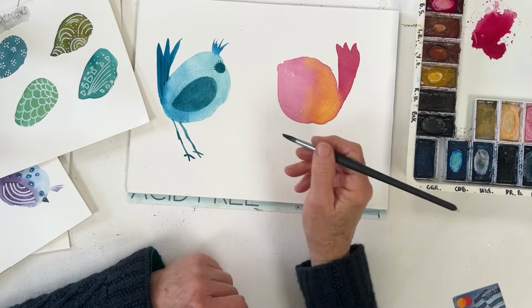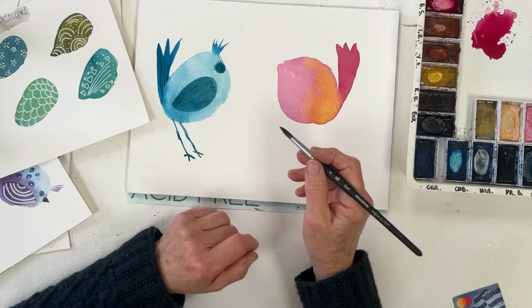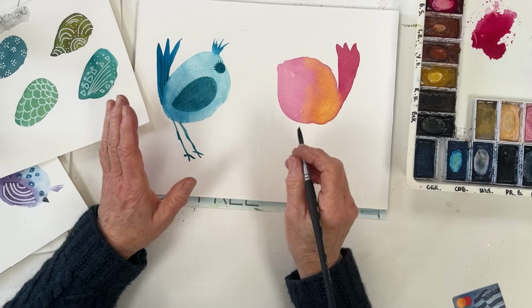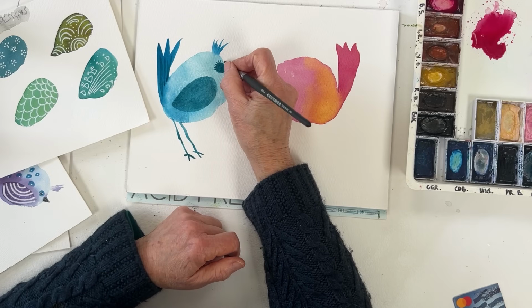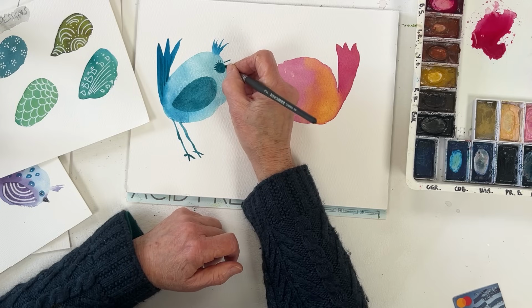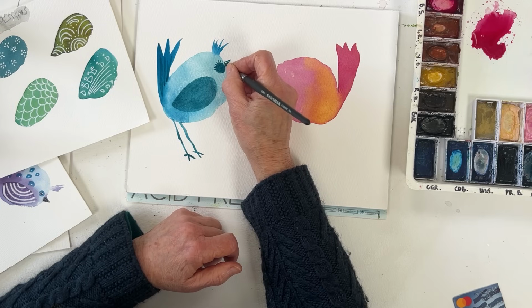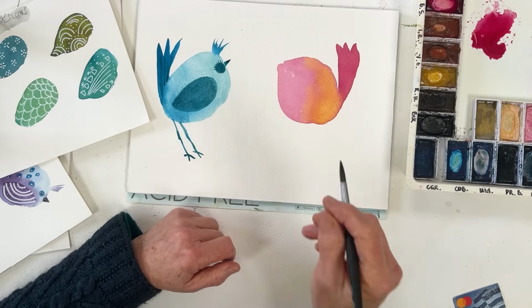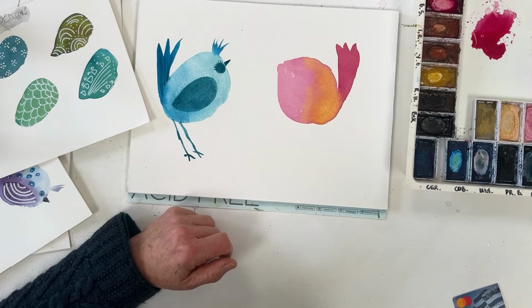Okay, now I've put some little stripes on the tail, and in a minute when that's all dry, we'll come back and put some white, and I'm going to put a beak here. I know that seems as if it's very close to the eye, but I think that's okay.